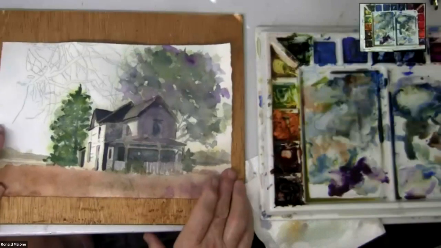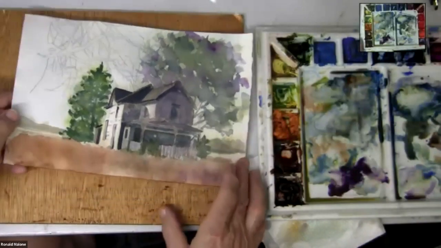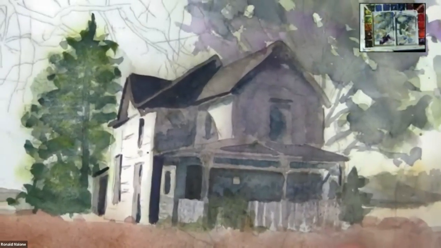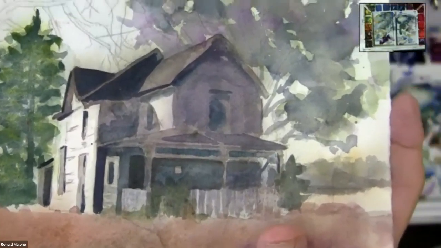Ron, could I see your work again? Up close to the camera. Closer, closer. There we go. Okay, you see, it's pretty loose. I like the multicolored trees. Yeah, a little violet in the trees.